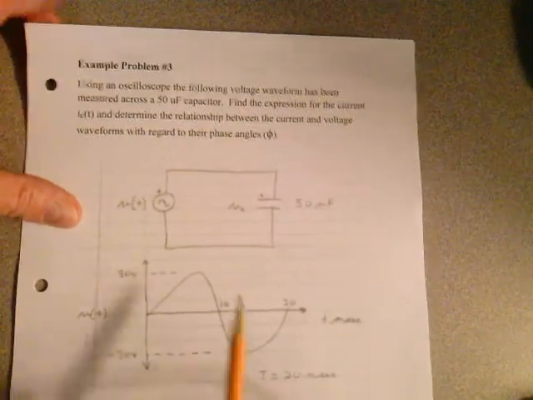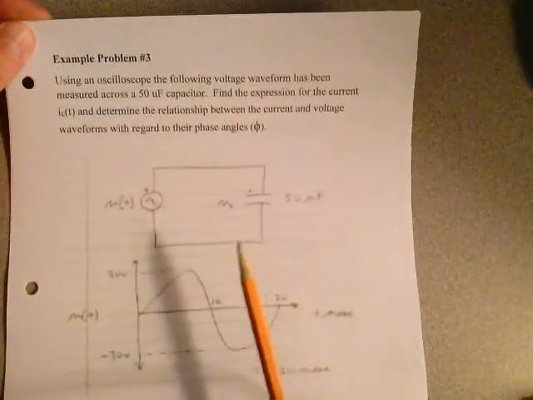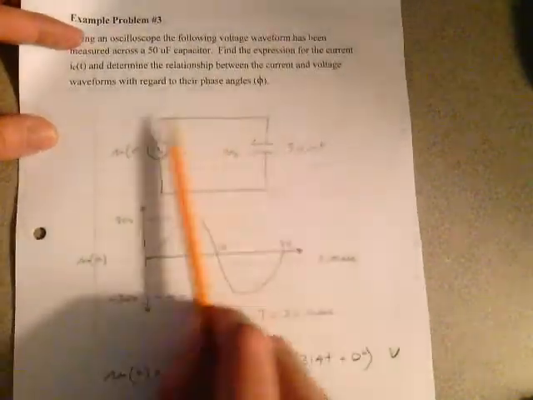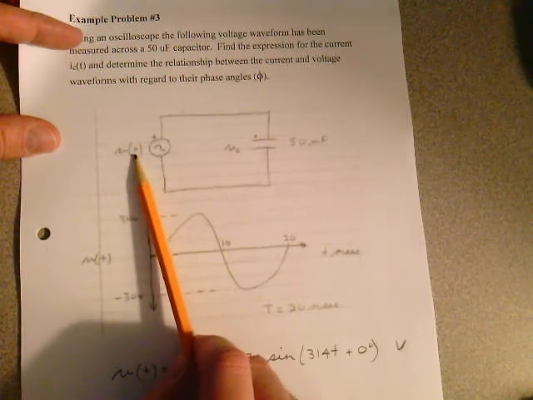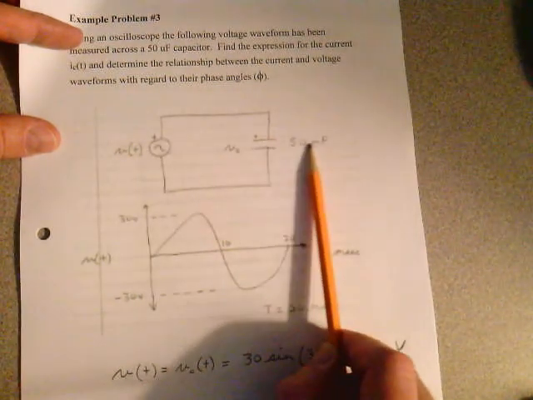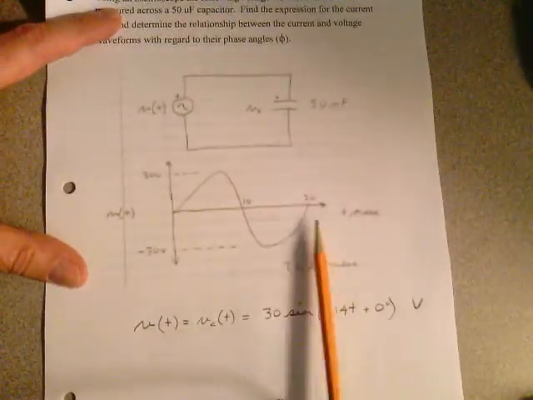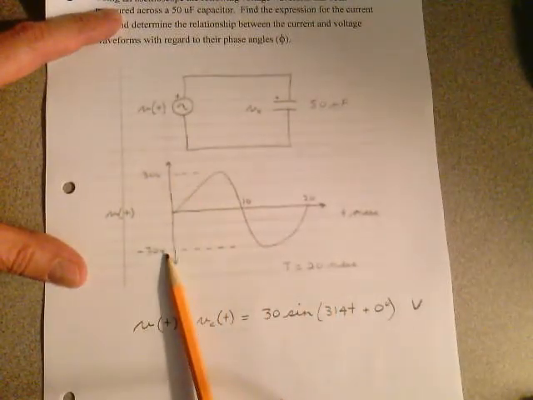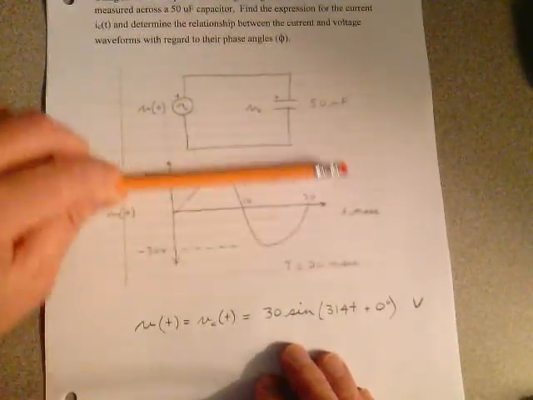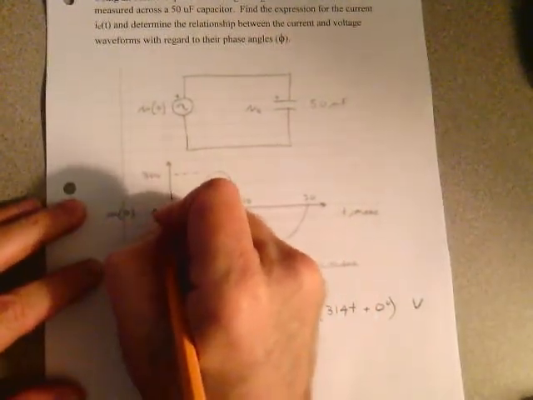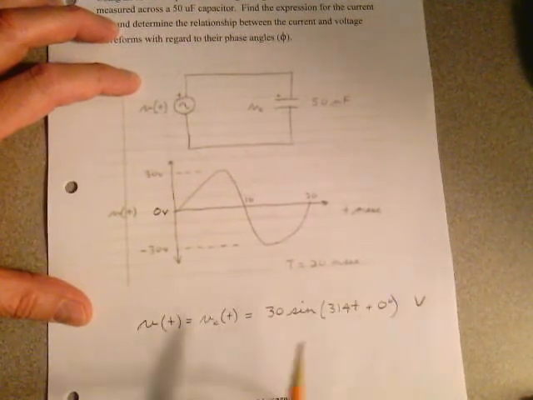Okay, problem number 3. Using an oscilloscope, the following voltage waveform has been measured across this capacitor here. So here we have this simple series circuit. We have some voltage v(t) out here, and it's a sinusoid, and then we have a 50 microfarad capacitor. So you get on the oscilloscope and you see this waveform. This waveform goes up to 30 volts, down to minus 30. There's no DC offset here. This is 0 volts. It's symmetrical. And the period from this point to this point is 20 milliseconds.